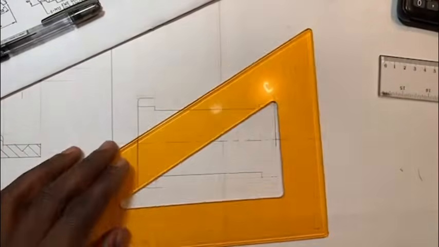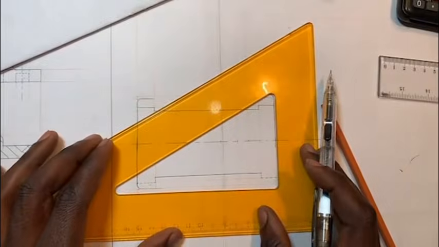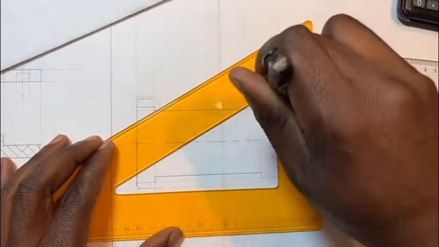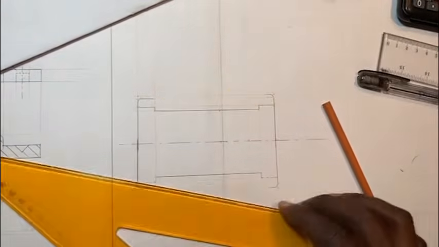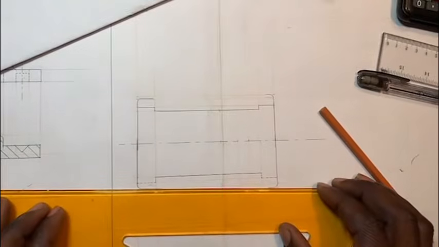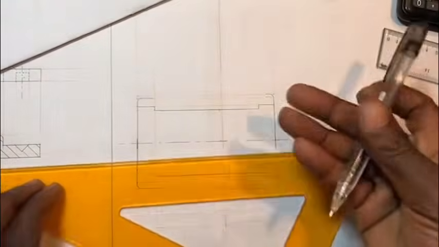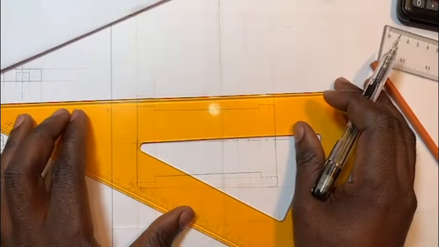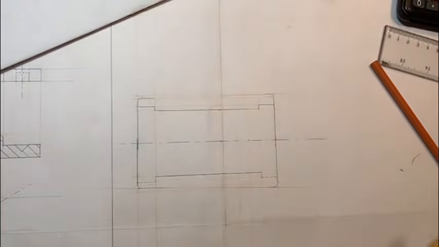So now I can come back and have this one, with this one faint for now. Just a faint line. This one, that one, faint line as well for now.